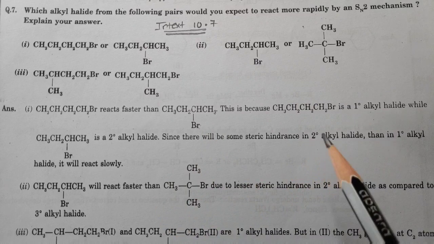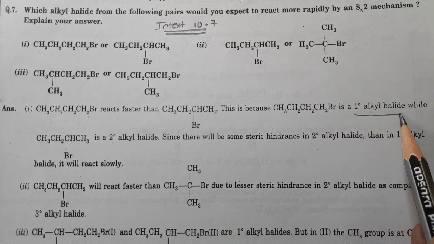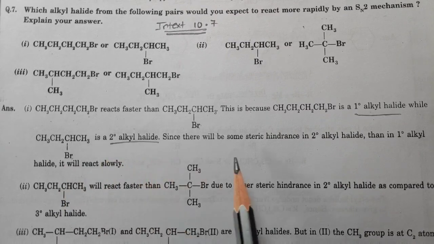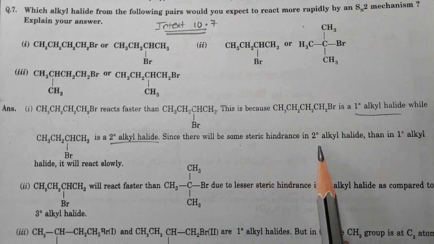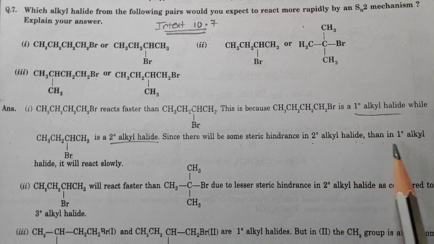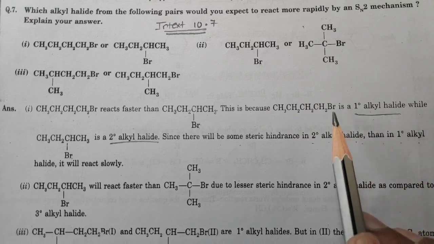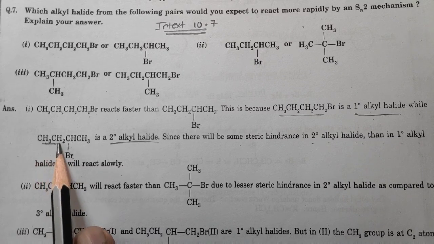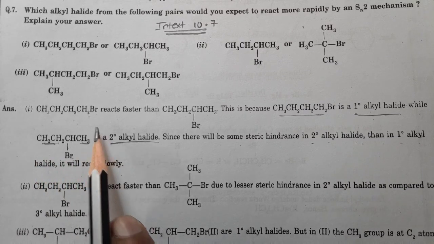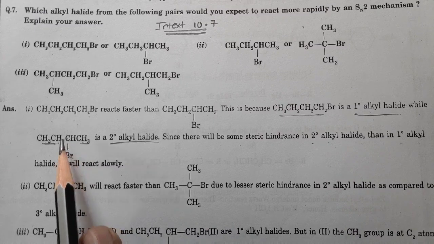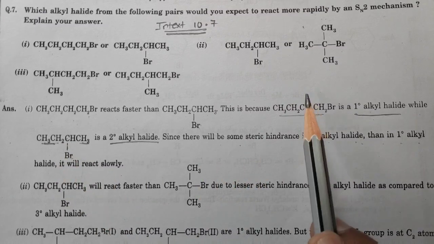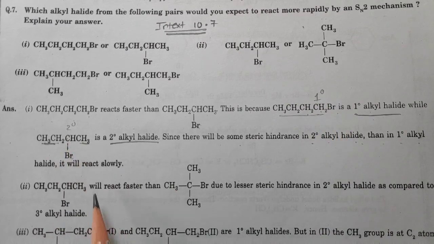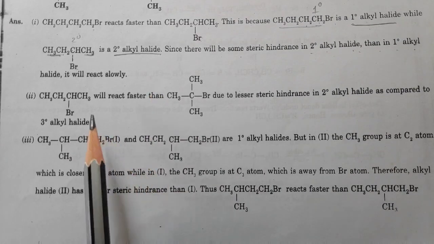The reason is what? The 1-bromobutane is a primary alkyl halide, while the 2-bromobutane is a secondary alkyl halide. And we know the order, that there is more steric hindrance in secondary alkyl halide than in primary alkyl halide. Why? Because in this case you can see only one group is there, but in this case you can see this is the group which creates the steric hindrance for the nucleophile to attack at this carbon, right? So that's why this primary one will react faster than secondary.